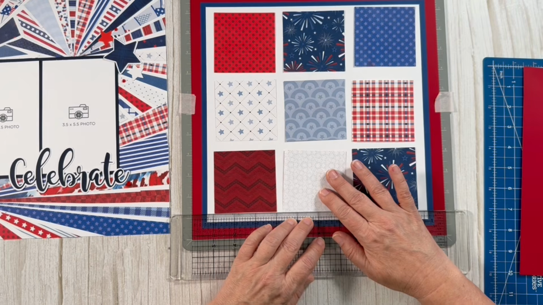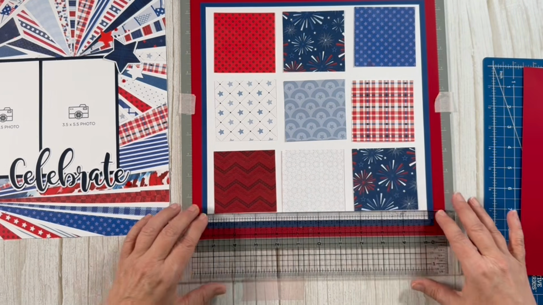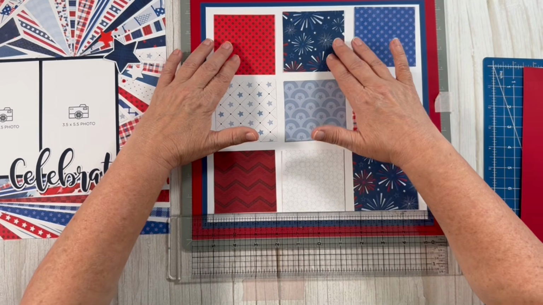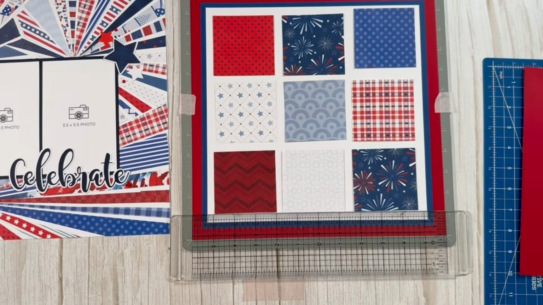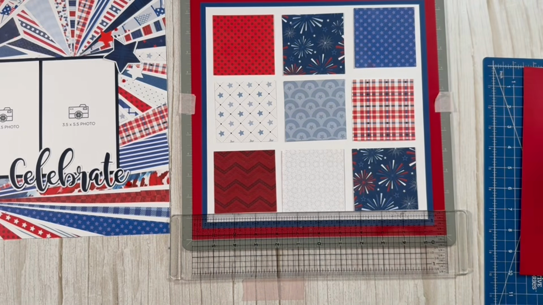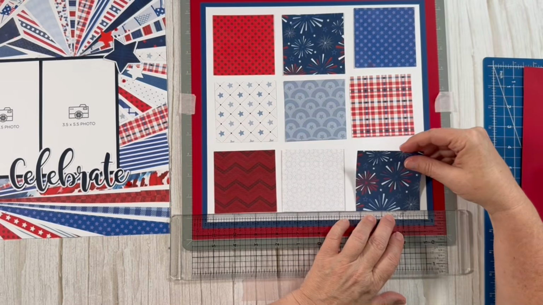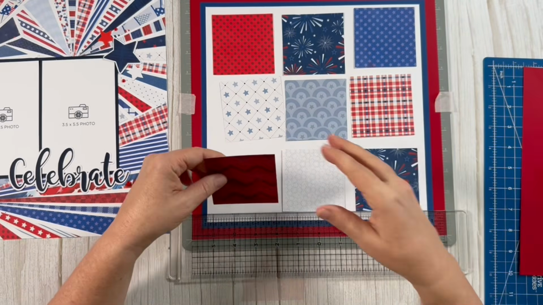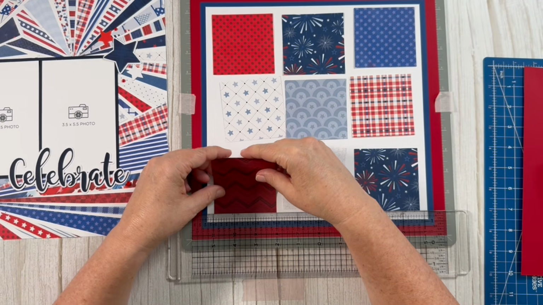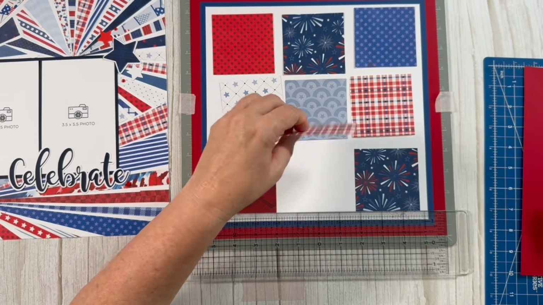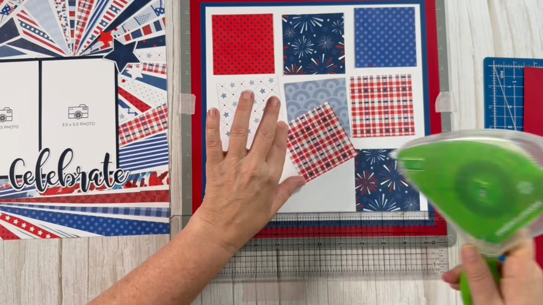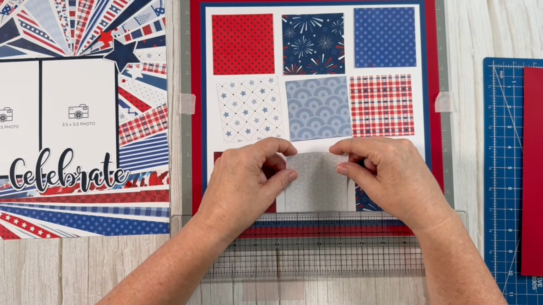Just making sure everything is going to work perfectly. All right, so now all we have to do is align our squares. And I do use repositionable just in case I get to the end and realize, oh, I need to move everything over just a tad.